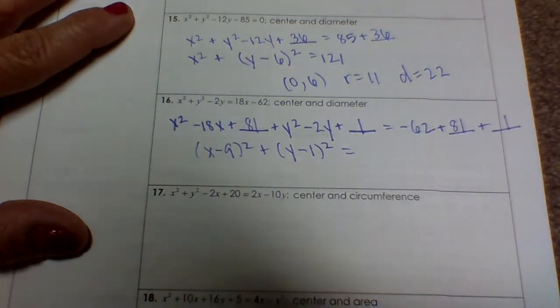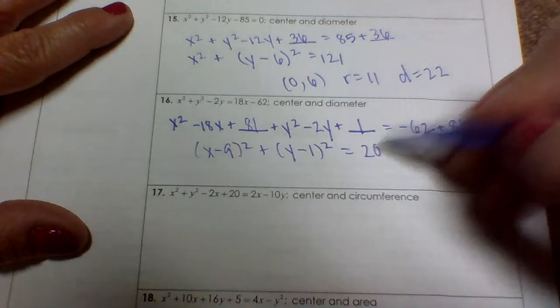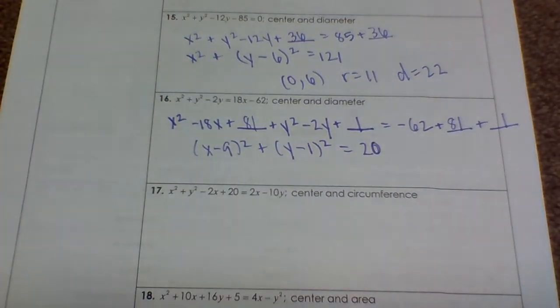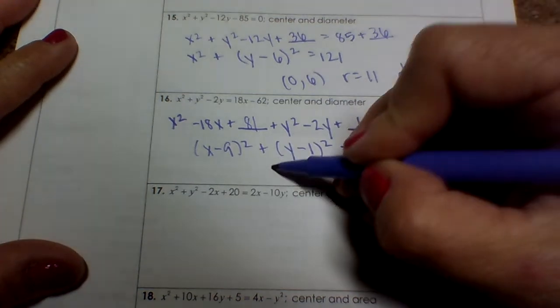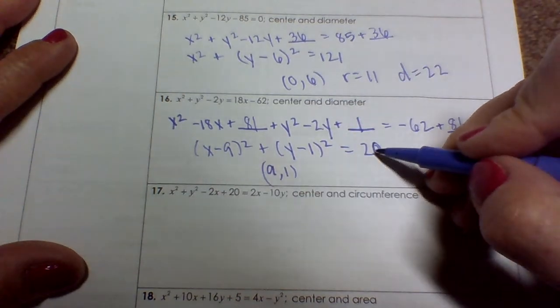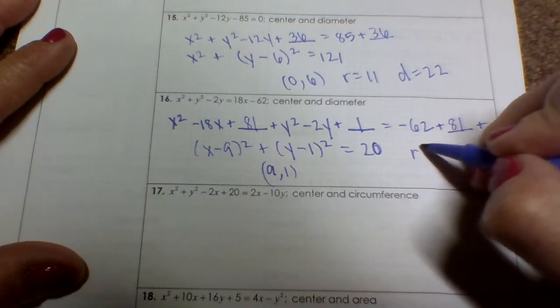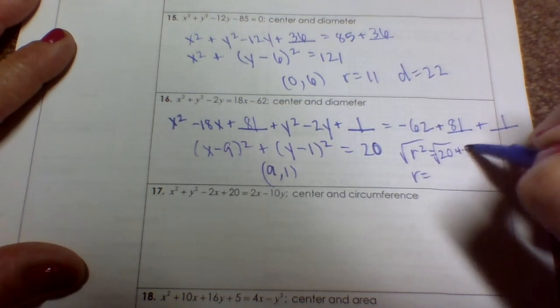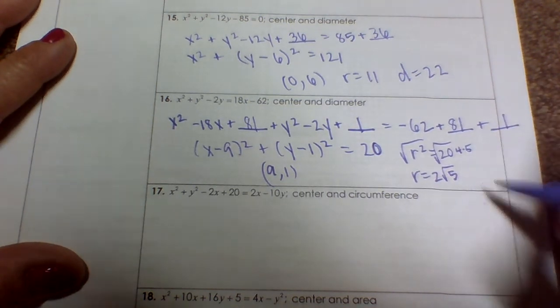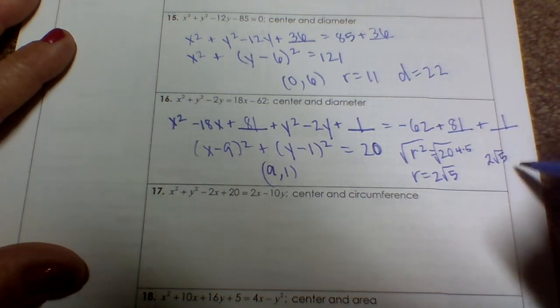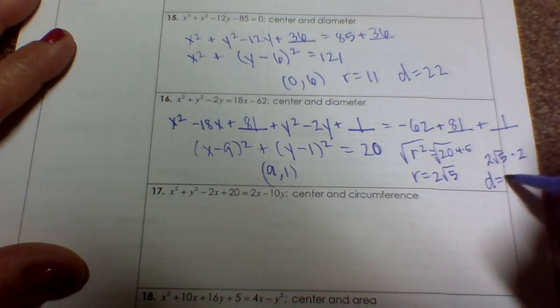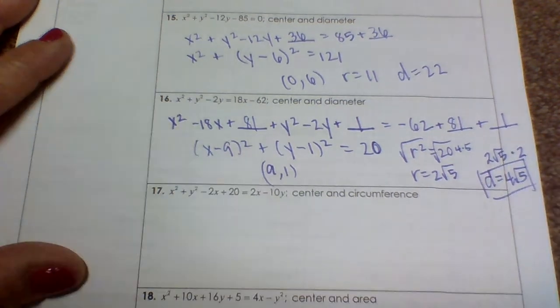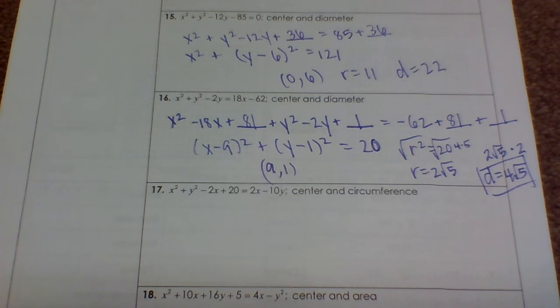Let's see, so 20. Okay, so you know the center is at 9, 1. But they want to know the diameter. So let's do this. R squared equals 20. The square root. R equals, this is 4 times 5. So R equals 2 radical 5. Double that. 2 radical 5 times 2 is the diameter of 4 radical 5. Exact answer. Bingo.